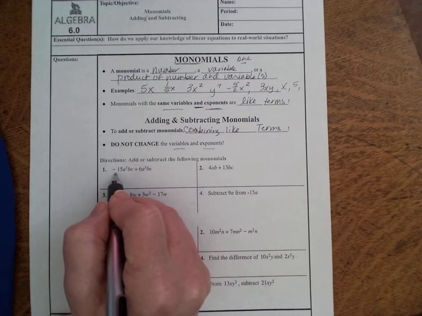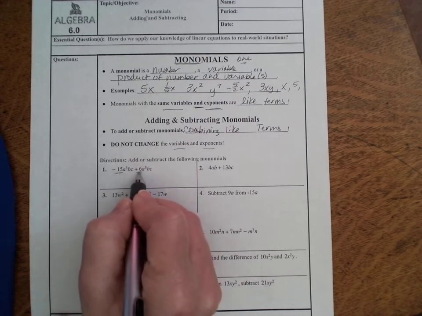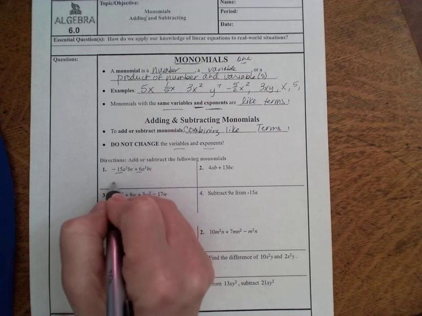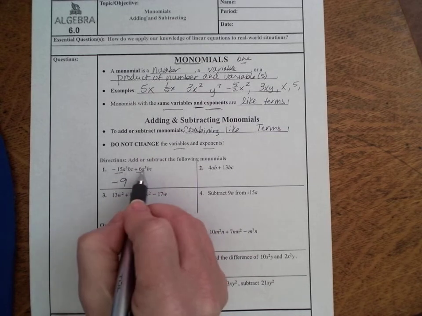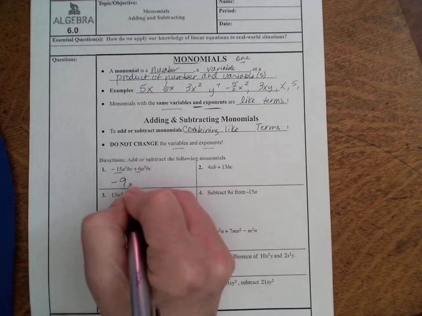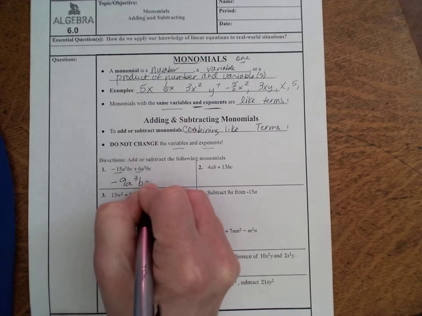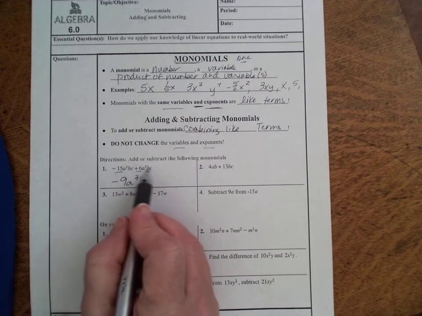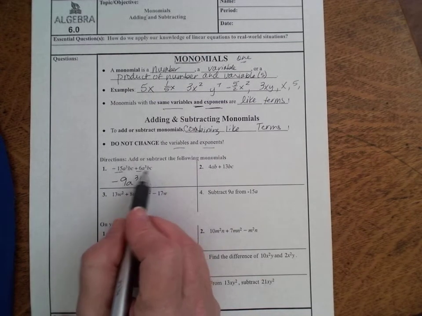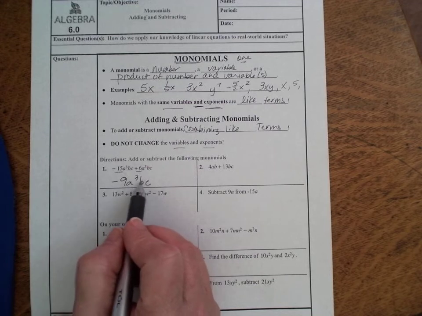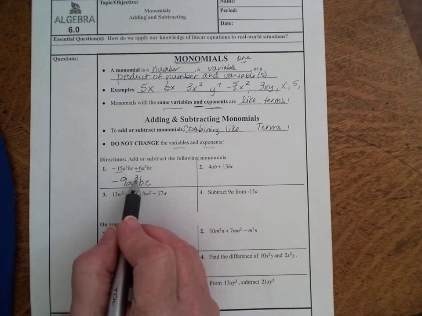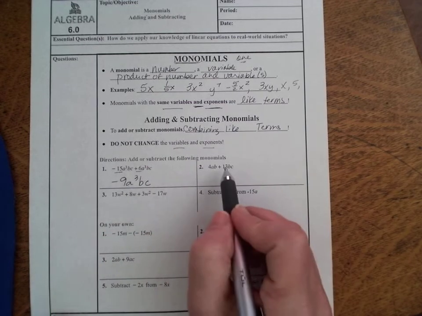The thing is, you're really only combining the -15 and the +6. Well, that's going to be a -9. But then everything else stays the same. It's exactly a cubed, b, c. When you're adding and subtracting, don't change the letters and don't change the exponents. Leave those the same. Okay, let's look here.